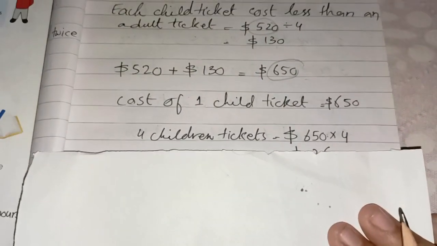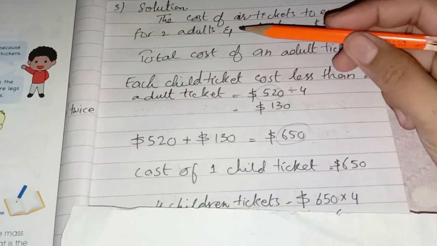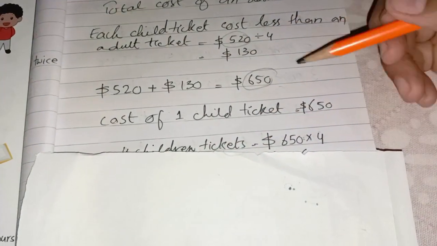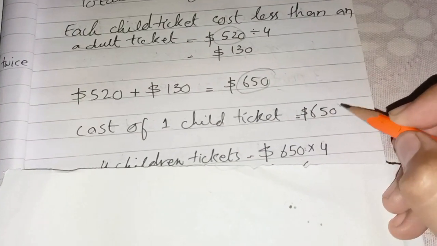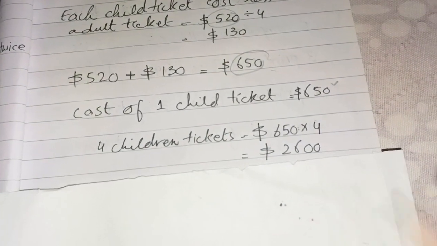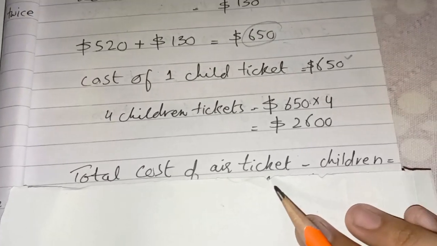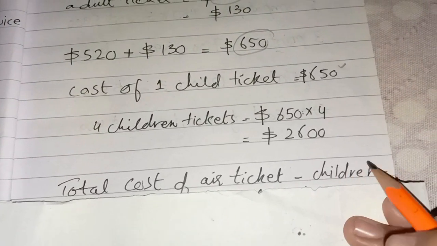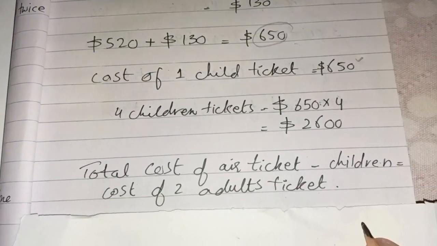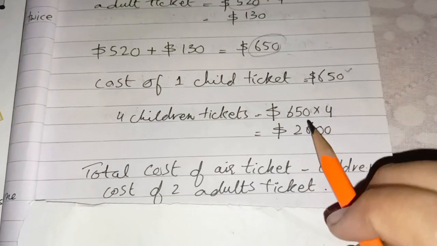Now we have the total number of children, 4. So we are going to multiply the amount of one ticket by 4. 650 multiplied by 4 is 2600. The total cost of the air tickets minus the children's tickets gives us the adult ticket amount.